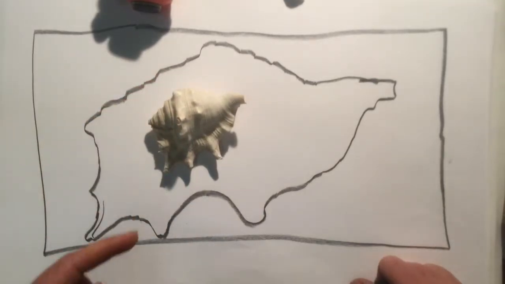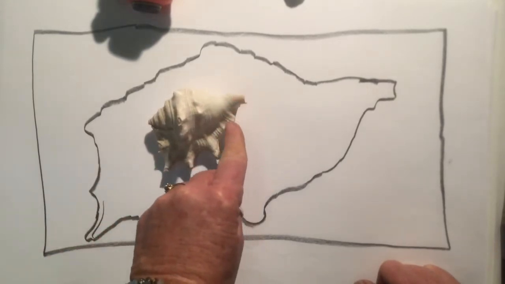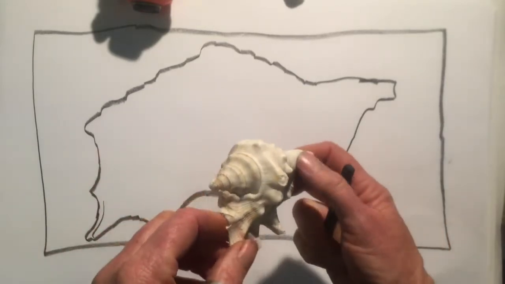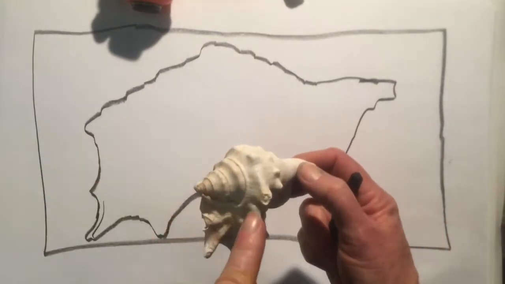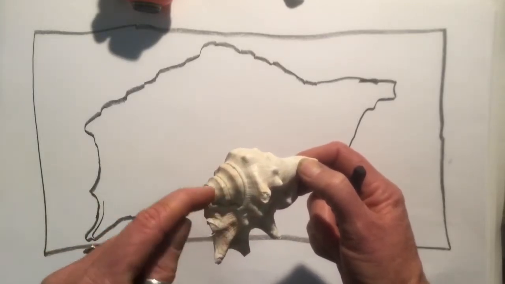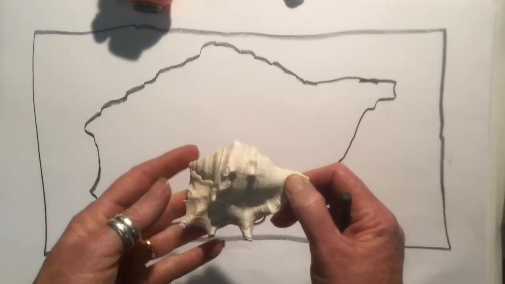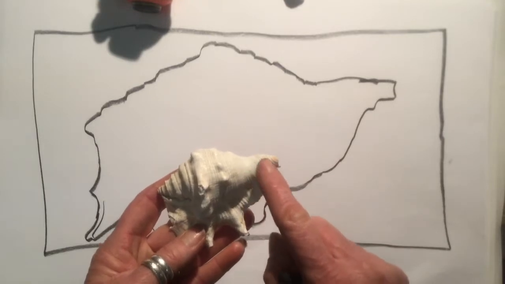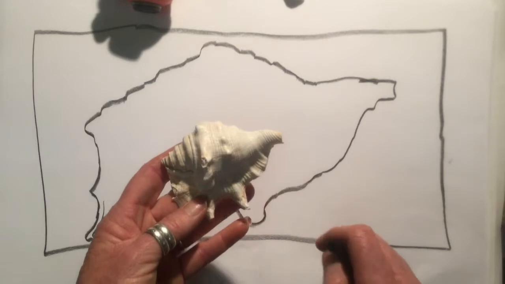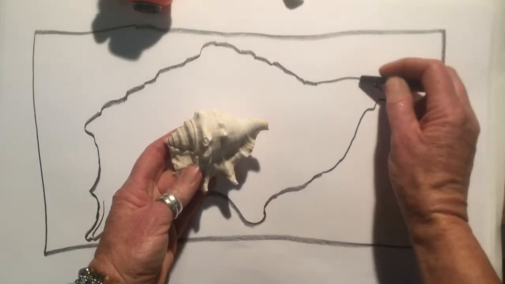Now I can look on the inside of my shell and draw marks that might represent these textures or these swirly lines. Sometimes shells even have darker spots on them. So now I'm just going to spend some time drawing some lines that will represent these shapes here. And I think I'll start over here. These are just some fun curved lines that follow the contour of my shell. So I'm going to put some lines in here.